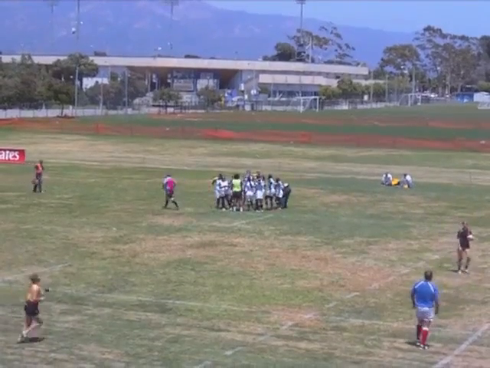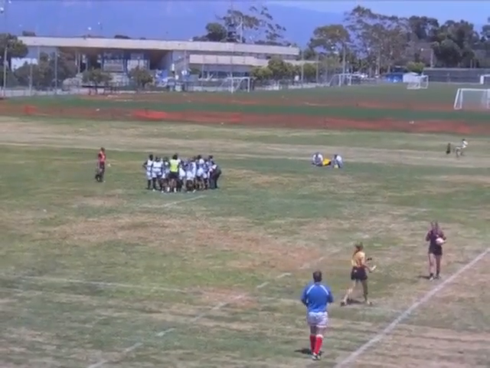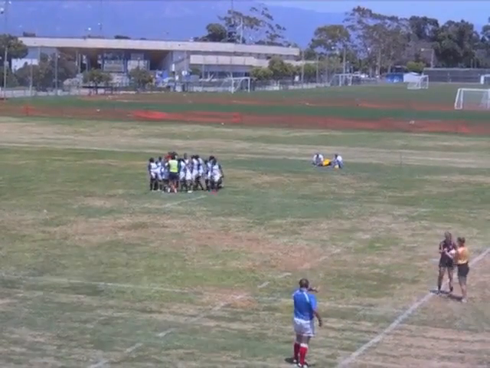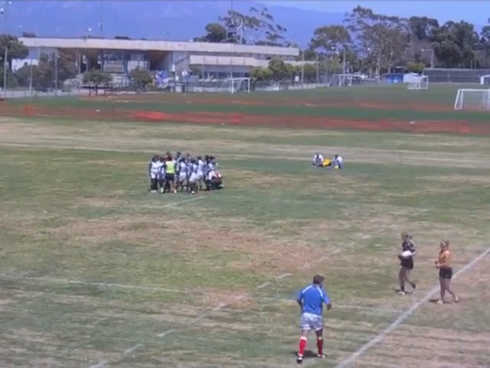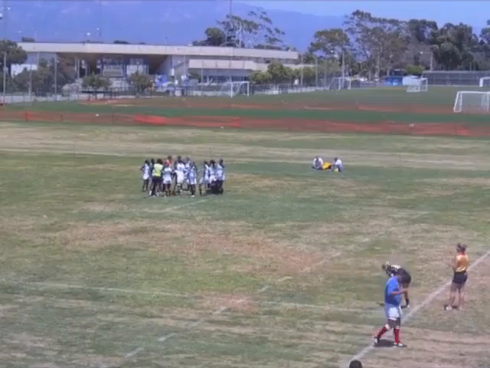For Rugby. It's going to be a tricky kick here for Canada. I believe the try score was by number 14 for Canada. Kick is going to be taken by 15 from Canada.